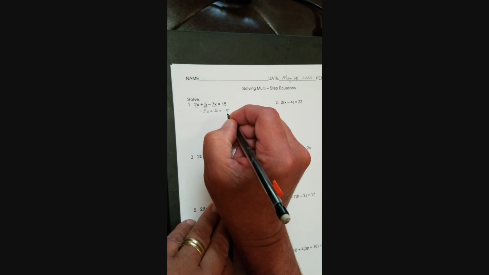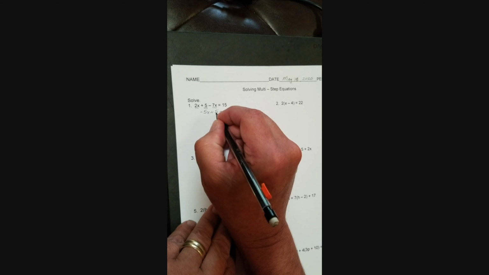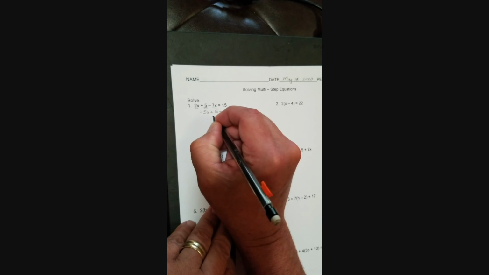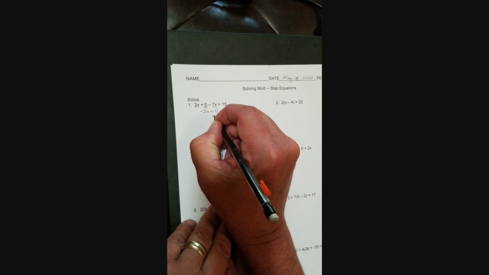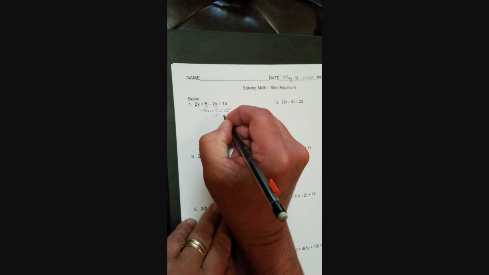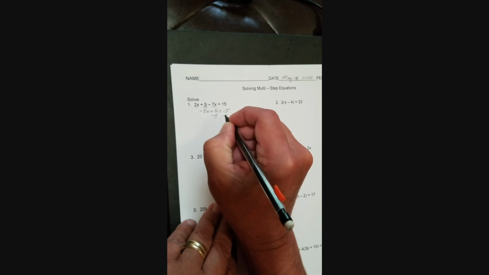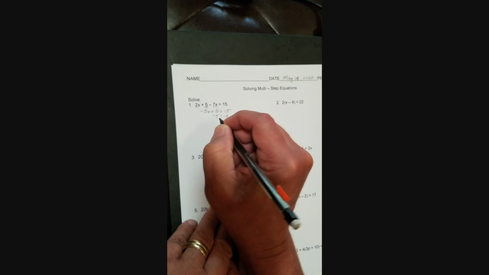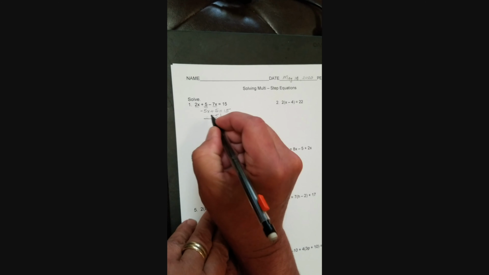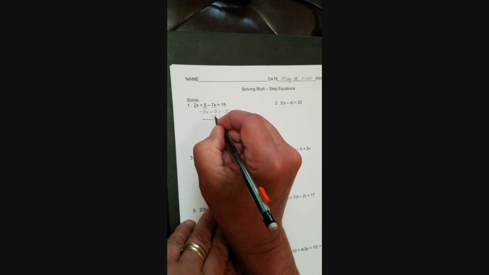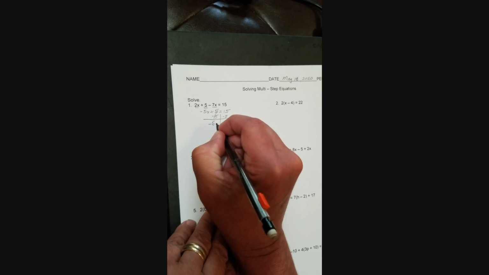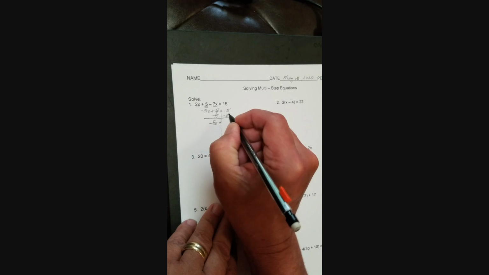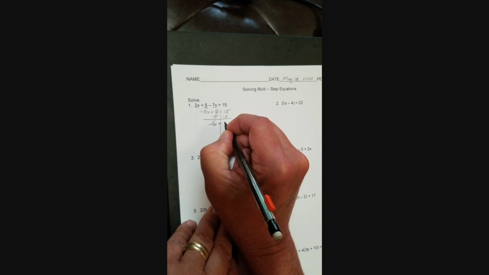All right, next, since this term is like this one, we're going to move it over, and to do that we have to do the opposite of this operation. So minus 5 minus 5. So 5 minus 5 is 0, so it just goes away. So negative 5x equals, and 15 minus 5, it's going to be 10.